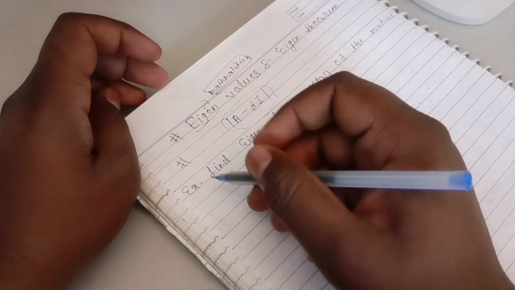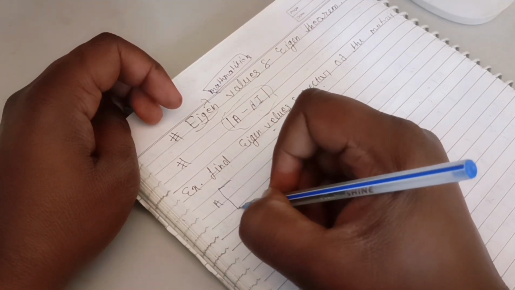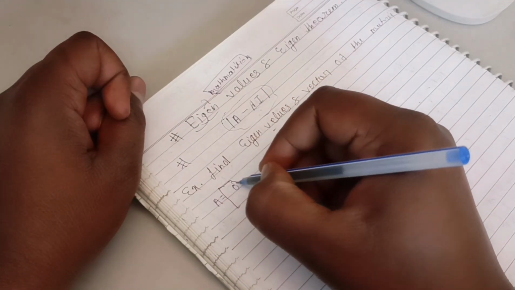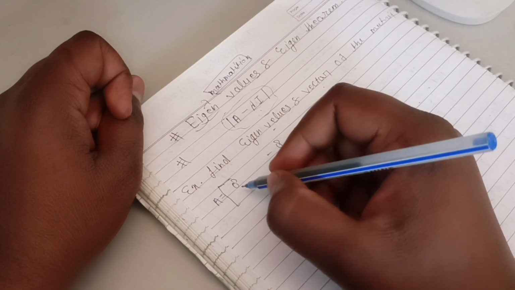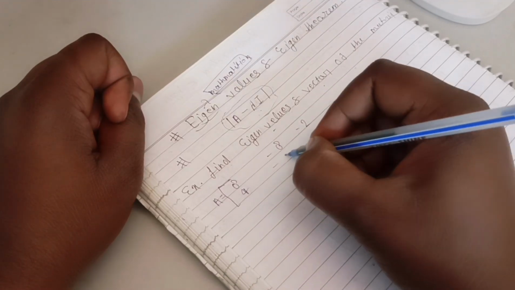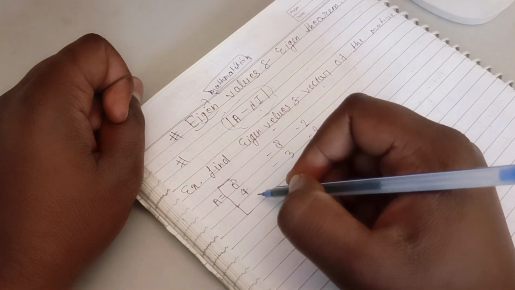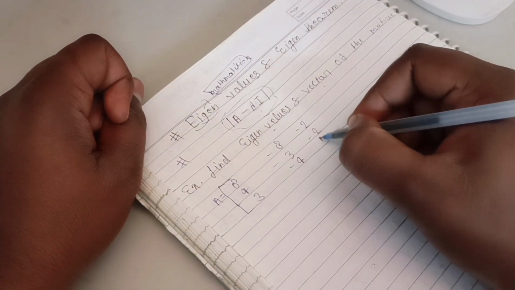And suppose our matrix is given: 8 -8 -2, 4 -3 -2, 3 -4 1.